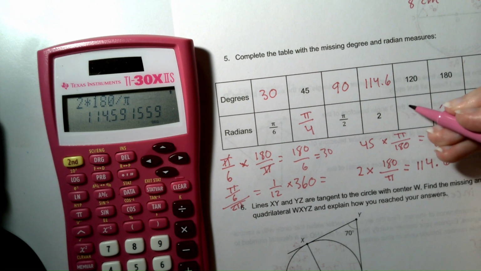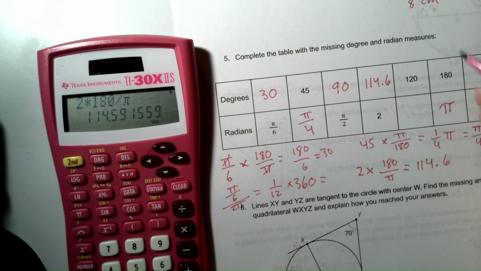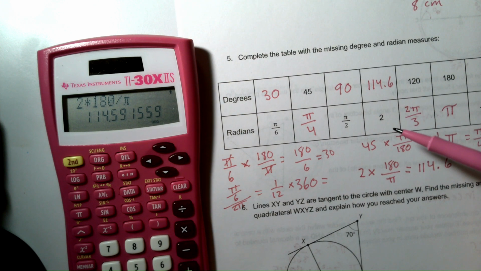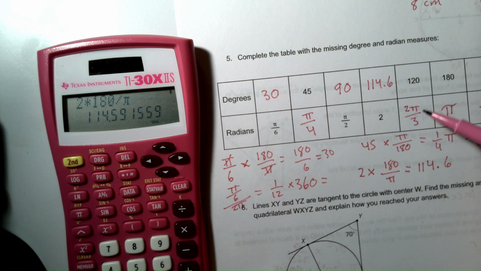120 degrees, I'm just going to put the answers here now. So 120 degrees is going to be 2 pi over 3. If you know that pi over 3 is 60, which isn't in this chart, but we talked about it in class, then 2 pi over 3 is twice that, so 120.